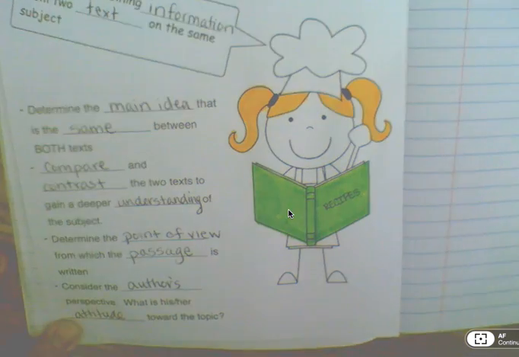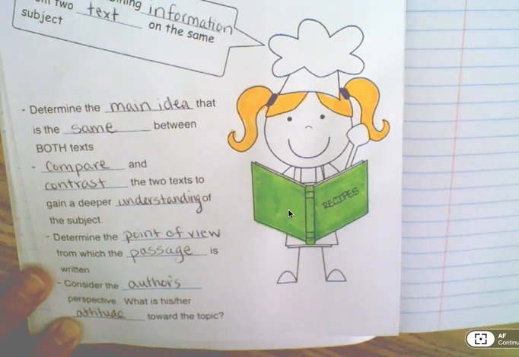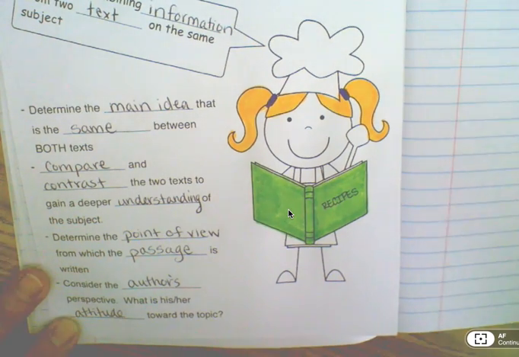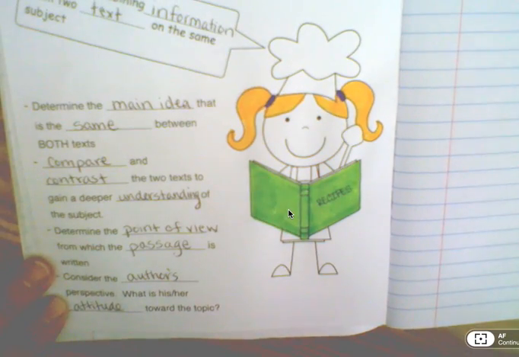People's attitude affects us. If people are happy, we're happy. If people have a negative attitude, that affects us as well. So we need to look at two texts and also see the author's attitude towards the topic. All right, we have some activities this week with combining texts, and hopefully this has given you a better understanding of what you'll be doing this week.